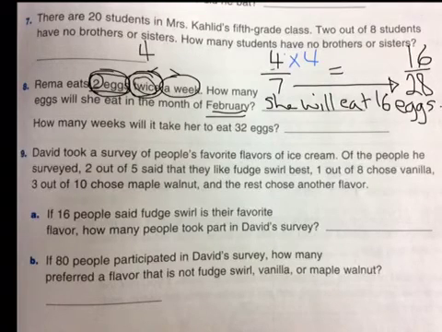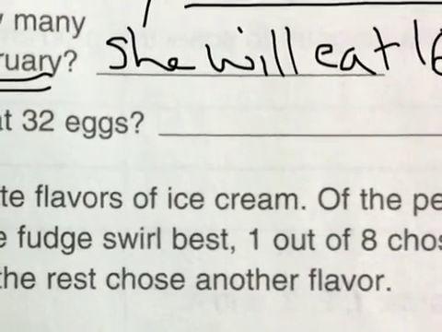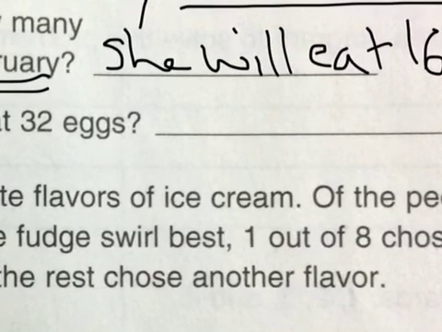How many weeks will it take for her to eat 32 eggs? Well, now we're looking at it the other way. Let me zoom in so we have more room to write. Okay? 32 eggs. All right? We have 32 eggs.